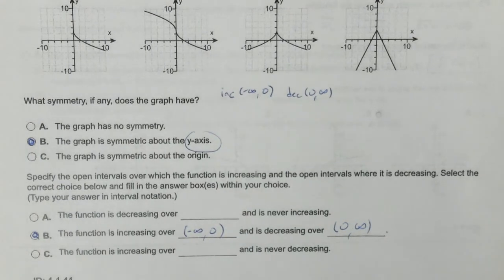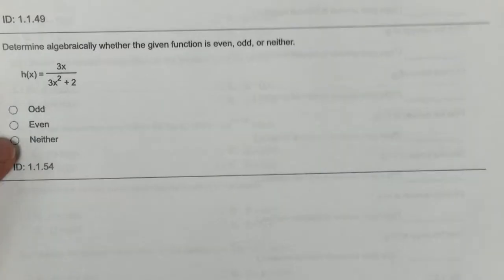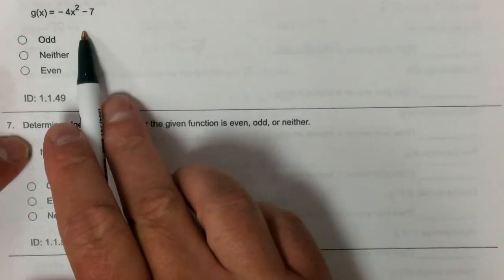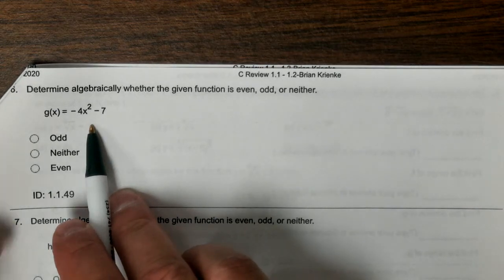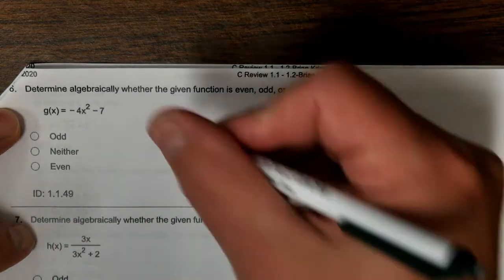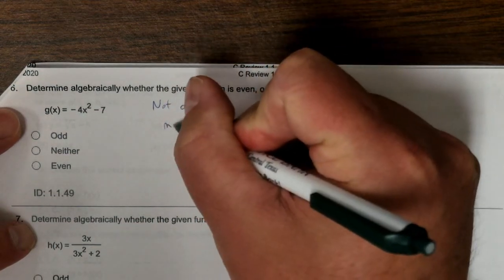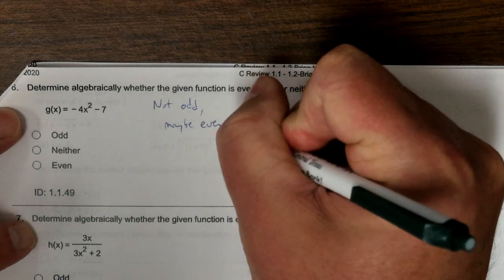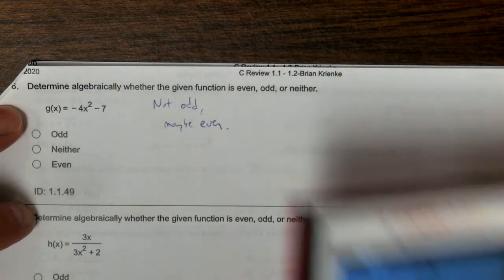Okay, so now we have that part. That was like number 41. This says determine algebraically whether it's even, odd, or neither. So I know based on the exponent that it's not odd. It could be maybe even. So we check through the graph. It's the easiest way.